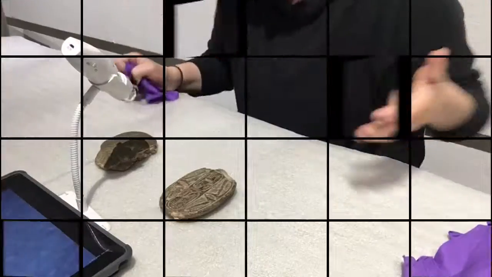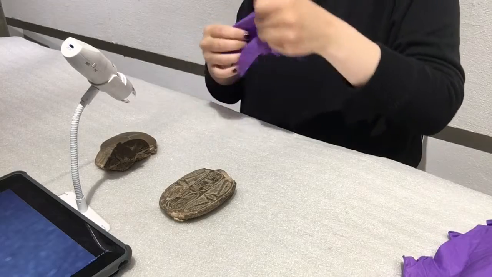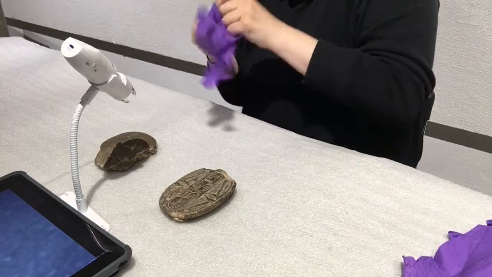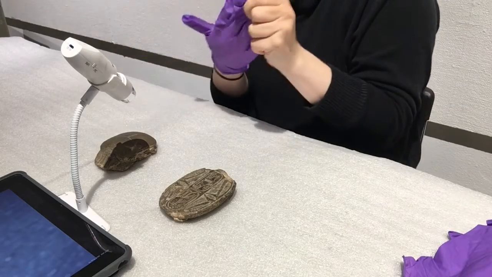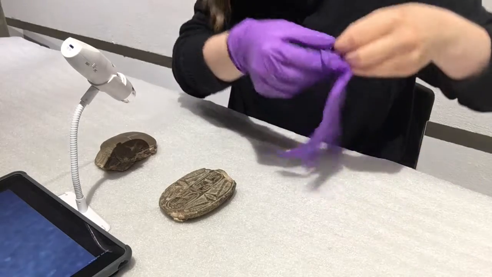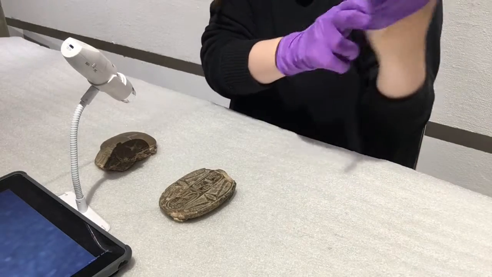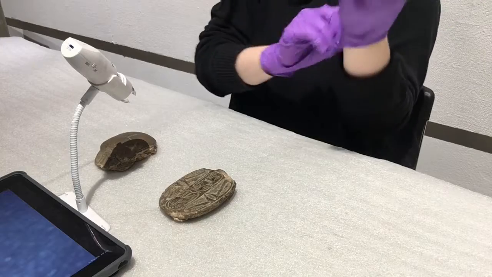So I'm going to point the camera down so you can see the scarabs in front of me, and then we're going to use our special zoom lens to look really close at the details. So here I am in the museum. The first most important rule is I'm going to put my gloves on to protect the object and to protect myself. Sorry if it's a little echoey down here.